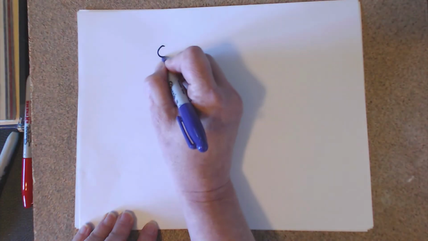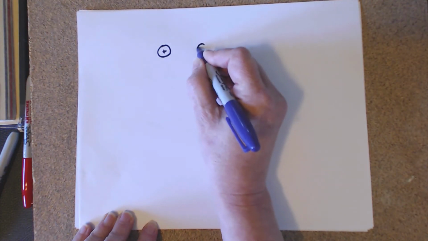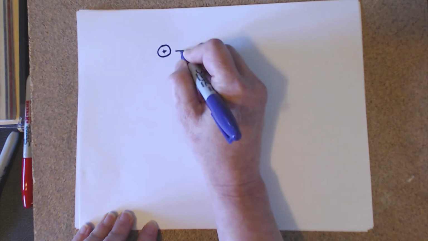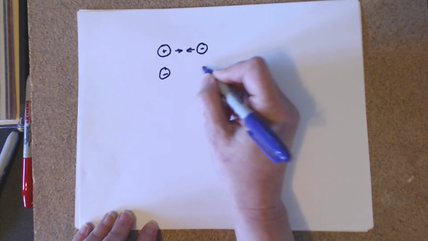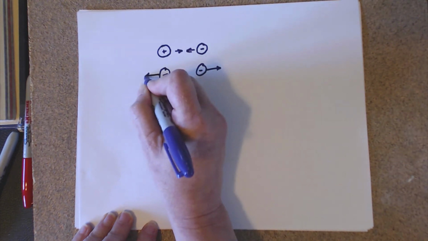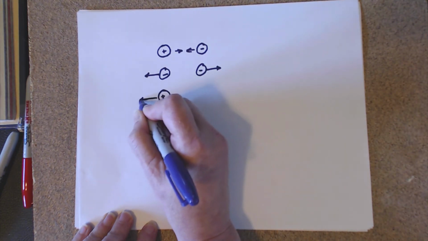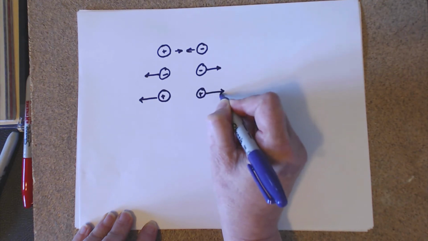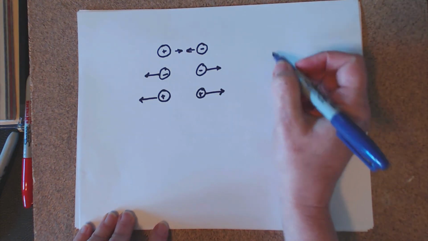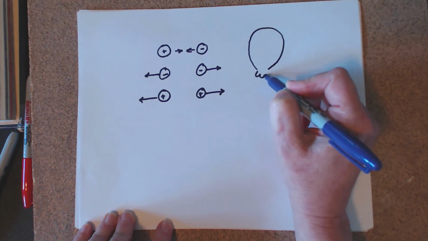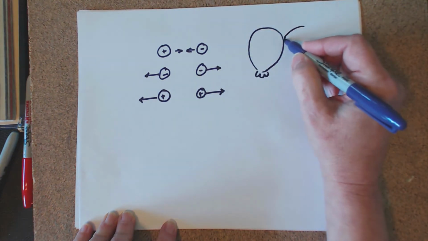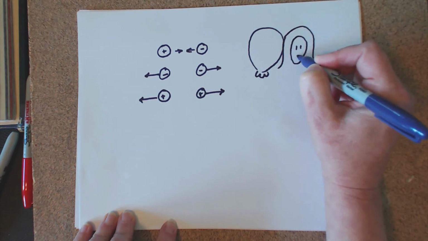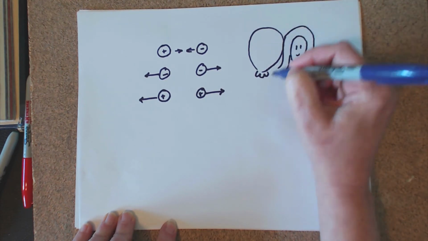Here are the important key ideas that you need to know from this particular section. First of all, there are 2 kinds of electric charge, positive and negative. Like charges repel and unlike charges attract. Electric charge is conserved, that is, it can't be created, it can't be destroyed, it can just be moved from one place to another. Protons don't move, just electrons.